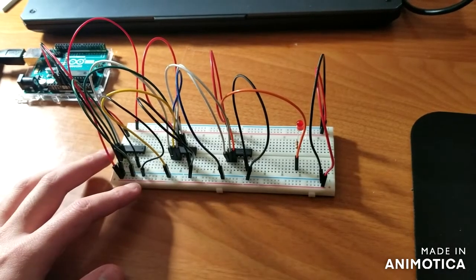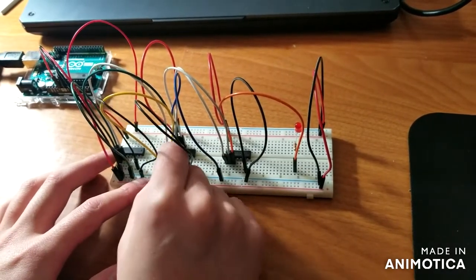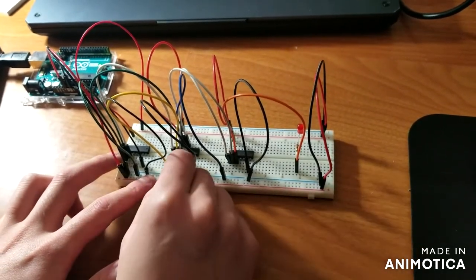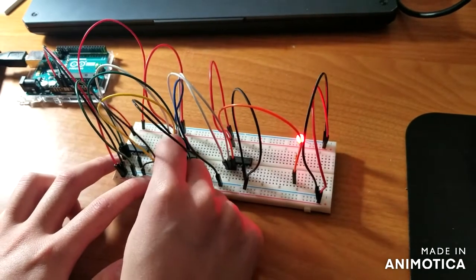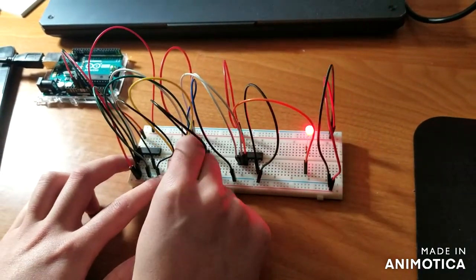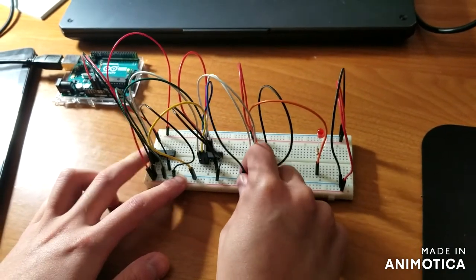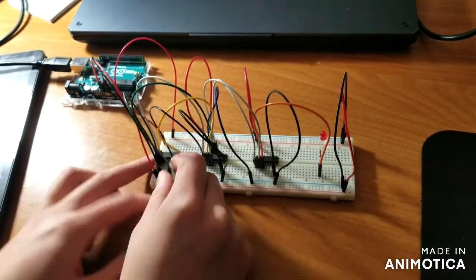So this is the in-lab portion of Lab 1. So in this initial state, everything is at 0 or low. Now I'm going to move A to high. Now I'm going to move B to high. I move the selector to high.